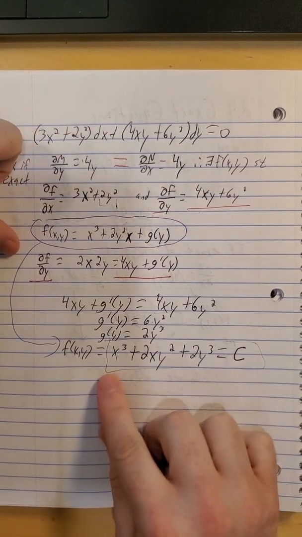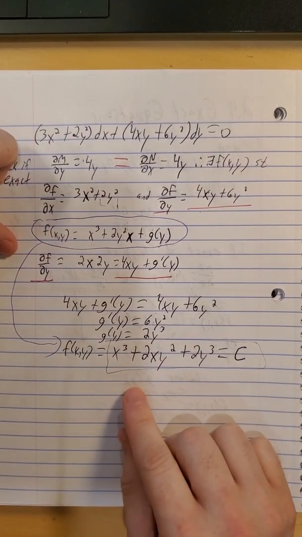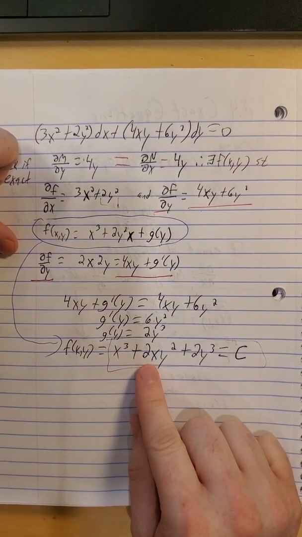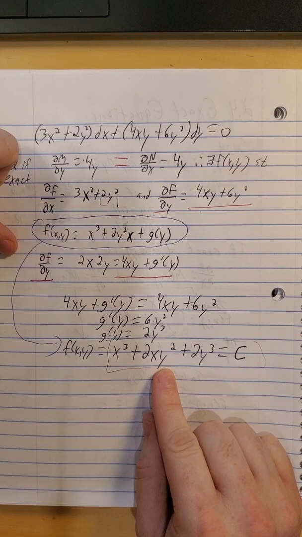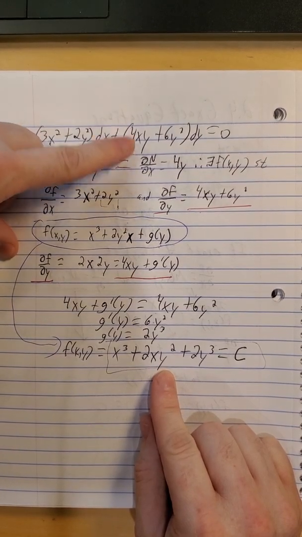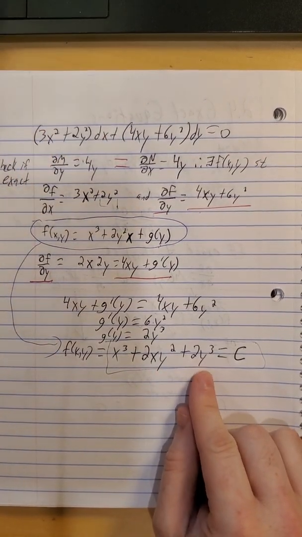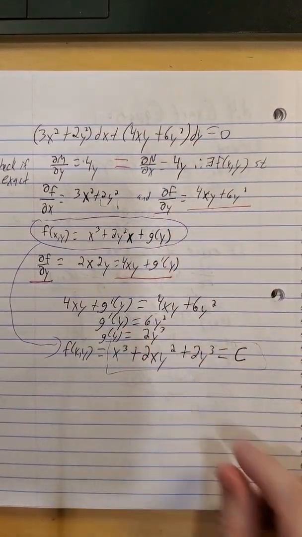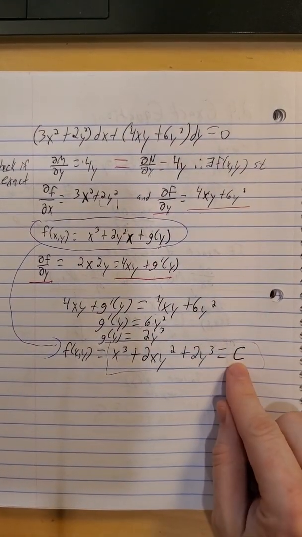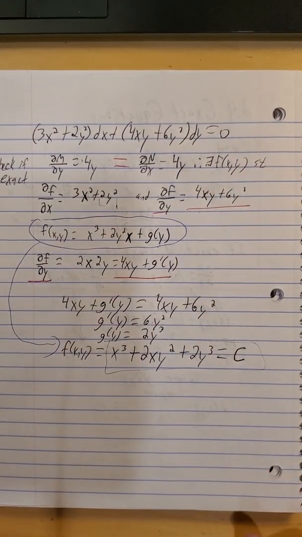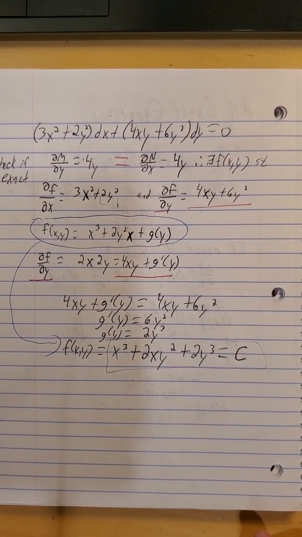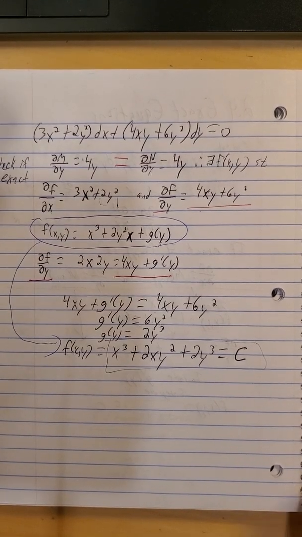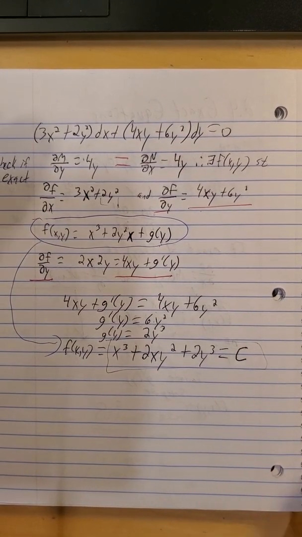If you differentiate the same function, treating y as the variable and x as if it were a constant, you get your 2x by 2y, which is your 4xy, and derivative of 2y cubed is 6y squared, and you multiply that by dy, and derivative of a constant is a 0. So it does check out based on what you know about taking partial derivatives of functions.